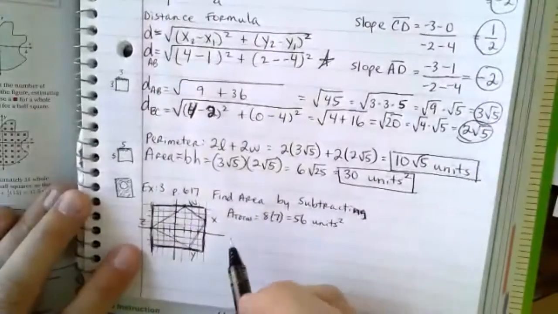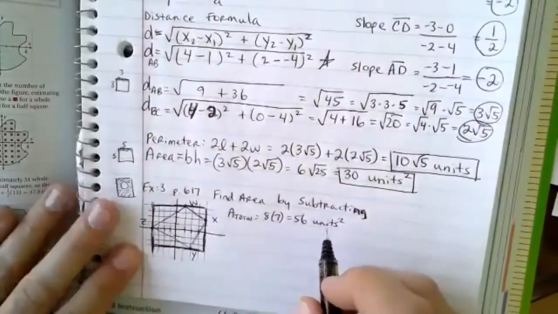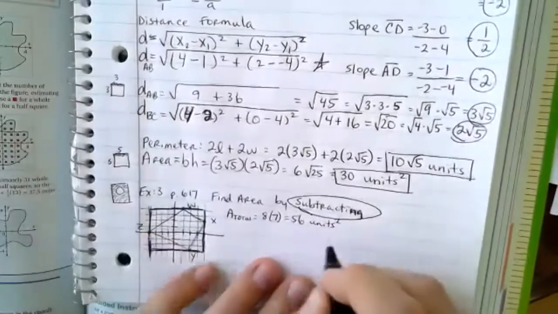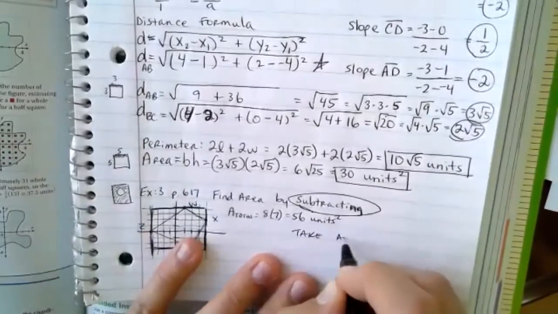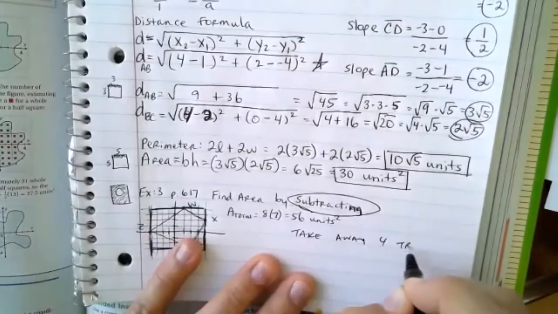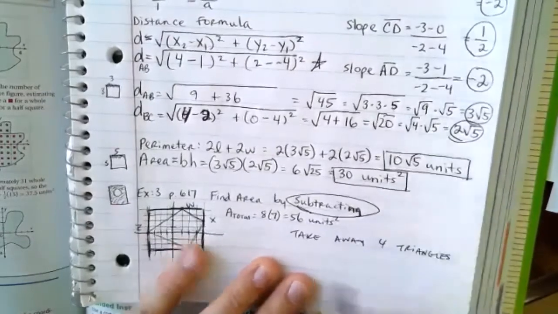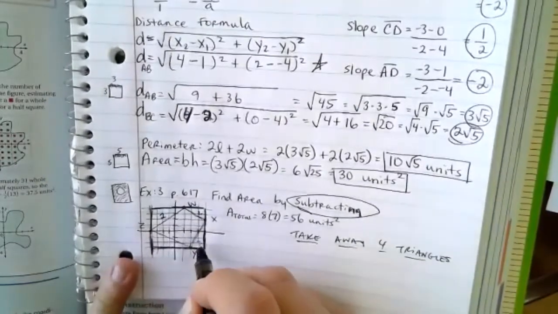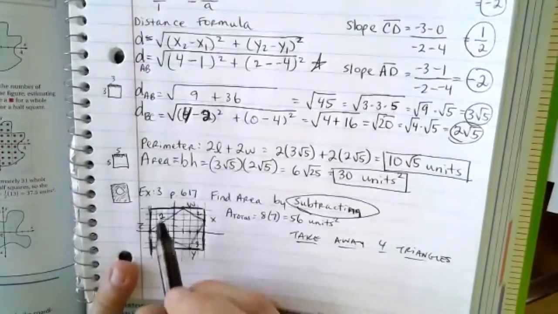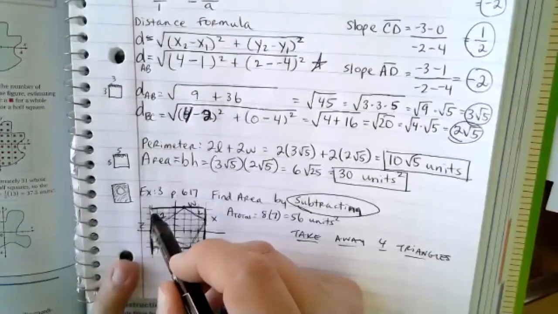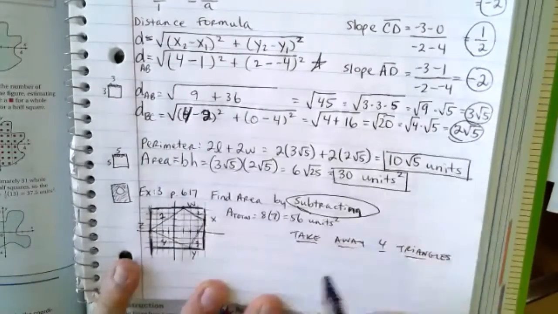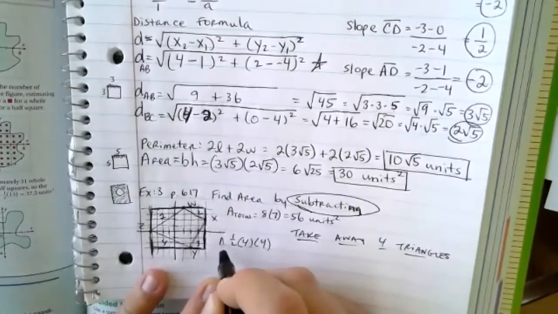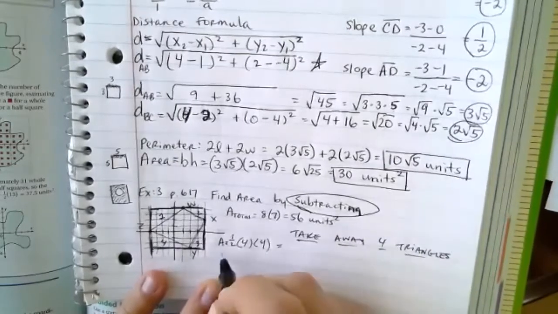It's very fast. This was an 8 by 7 here, and then all we had to do is subtract the 1, 2, 3, 4 triangles. We're going to take away 4 triangles. I'm going to label them 1, 2, 3, 4, like that. So we're going to do triangle 1. His height was 1, 2, 3, 4 by 1, 2, 3, 4. So one triangle is a 4 by 4. And remember, the area is cut in half. All right, that's triangle 1.